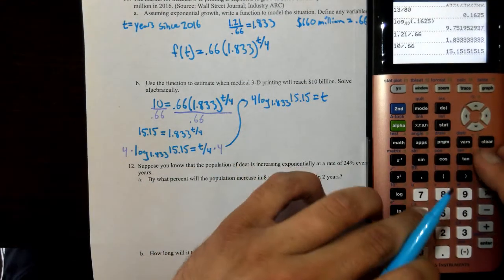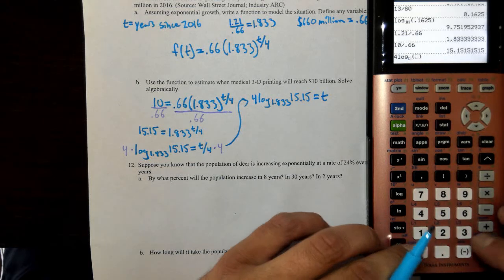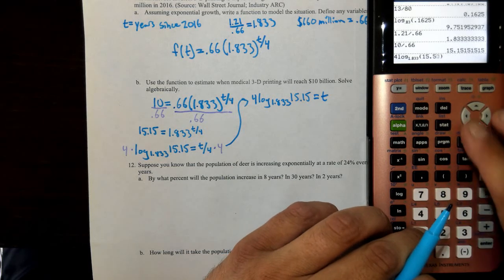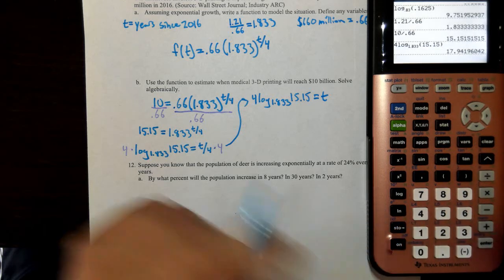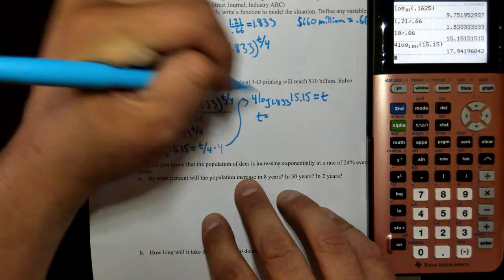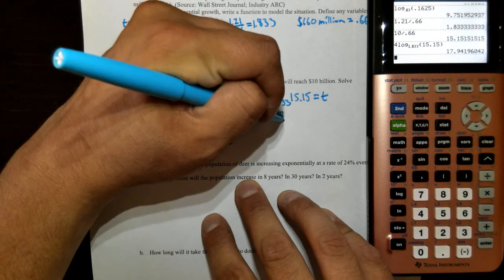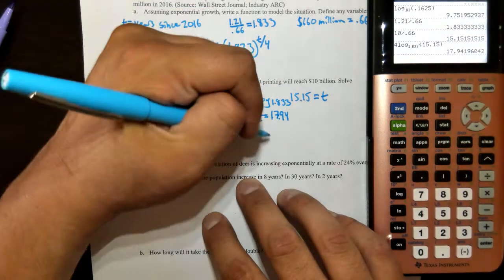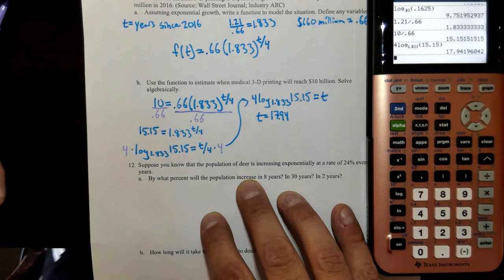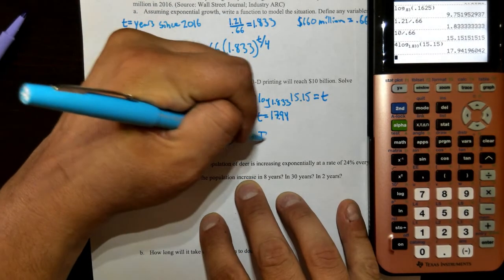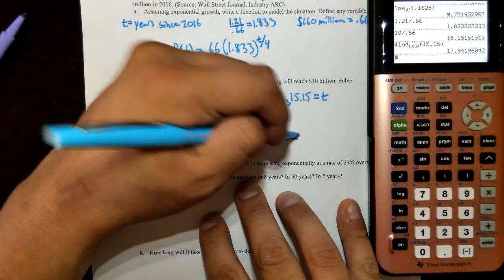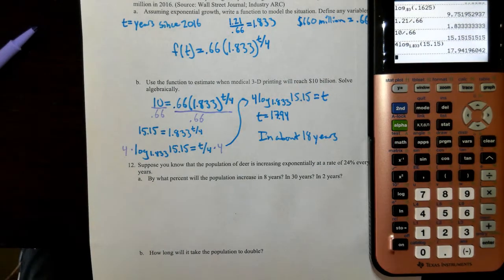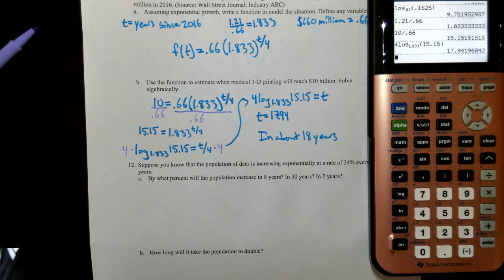Putting that into our calculator, we get t is roughly 17.94. So, when will it reach 10 billion? In about, well, we could say about 18 years. 17.94 is close enough to 18. All right.